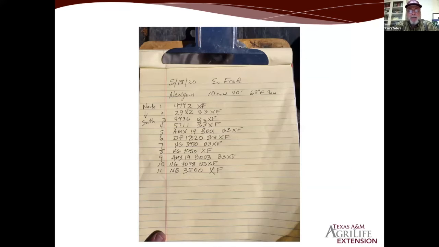You need to have the date and the cooperator and some other details. This was at planting, and so we had 11 varieties, and you can see there the first variety, 4792, was on the north end, and we moved to the south. So taking good notes is a really critical part of implementation, so that when you go out at subsequent dates you don't get turned around, or you can share those notes with somebody else. Now, these are handwritten notes. I would highly suggest that you put them in an Excel file or something like that, where it's more of a permanent type project.